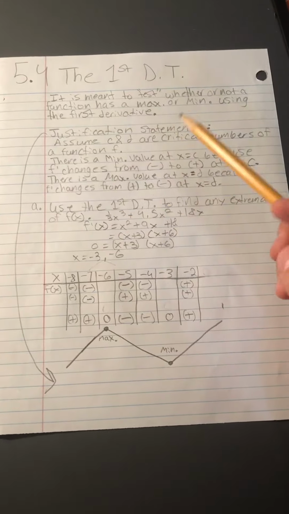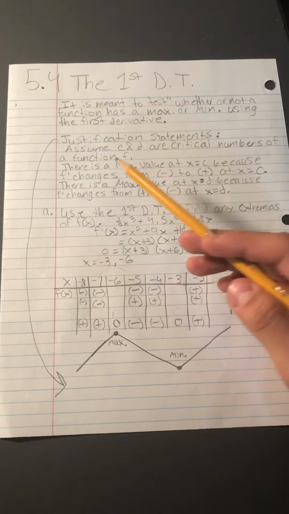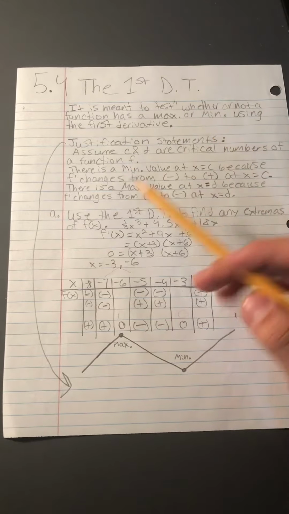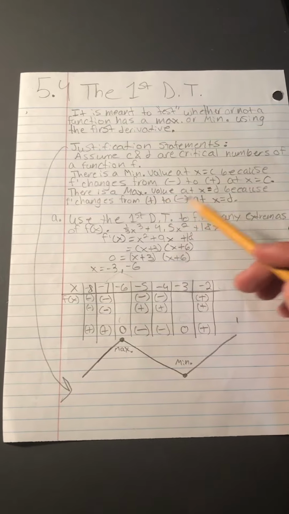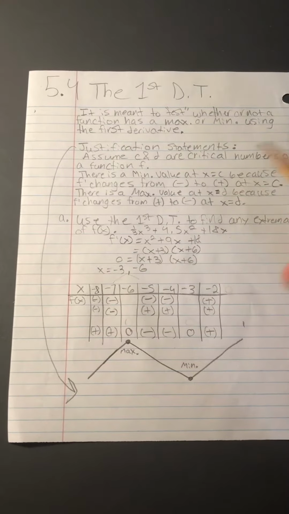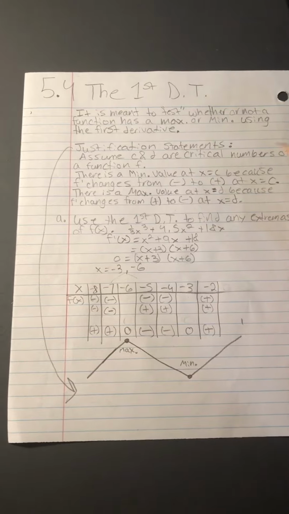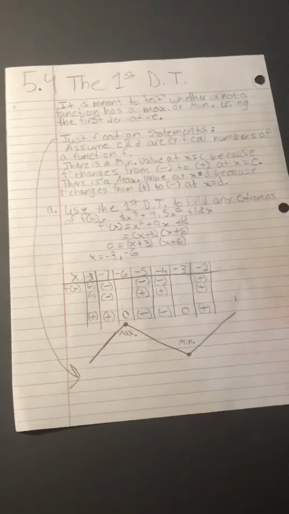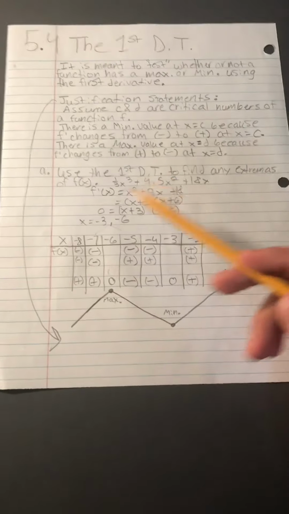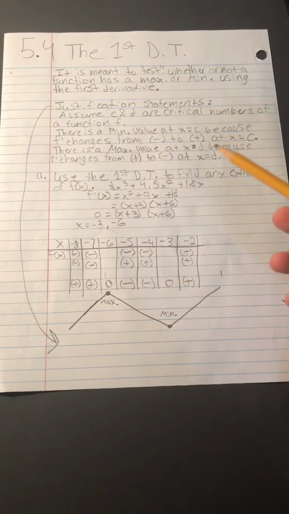So assume c and d are critical numbers of a function f. These are justification statements. There's a minimum value at x equals c because f prime changes from negative to positive at x equals c. It's the same thing for maximum, just vice versa. There's a maximum value at x equals d because f prime changes from positive to negative, this time at x equals d.